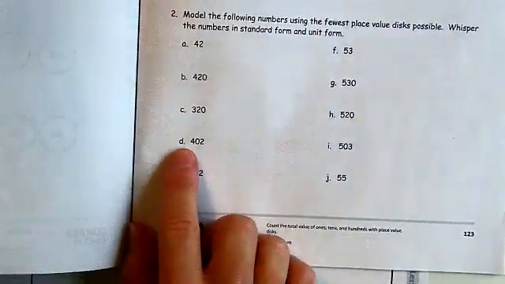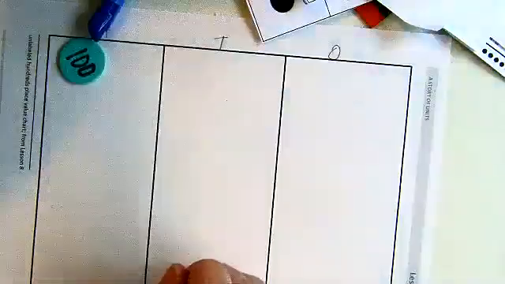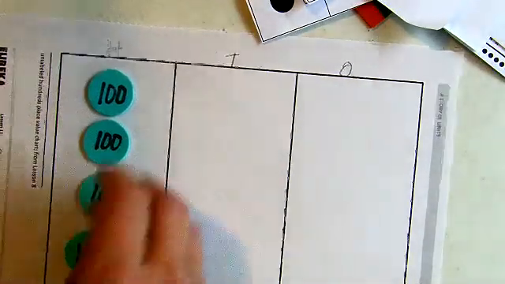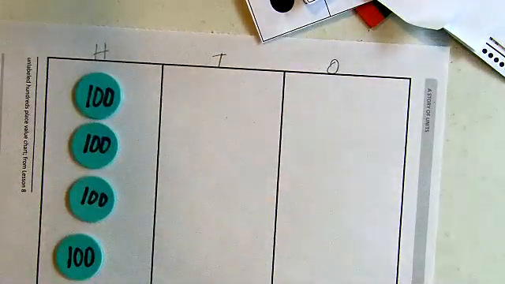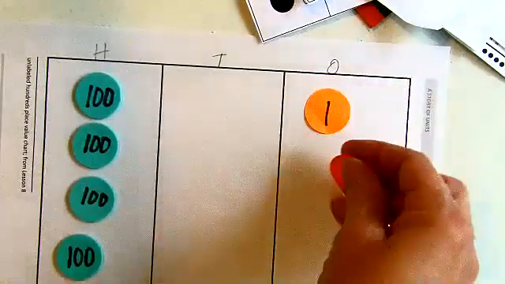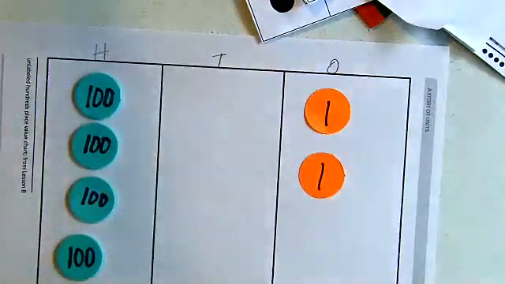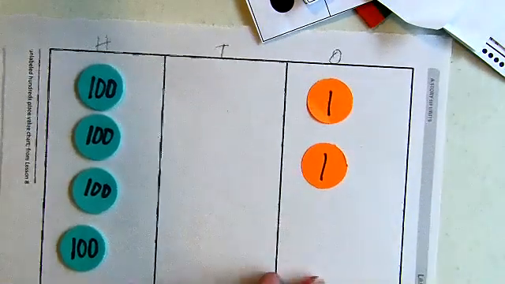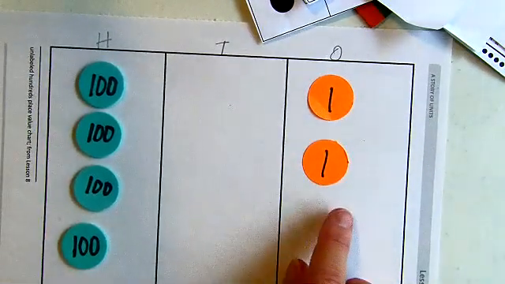D says 402. So we need 4 in this first column, nothing in the tens column, and 2 in the ones column. Now we keep seeing this 4 and 2, but these are all very different numbers. The 2 is in the ones place.